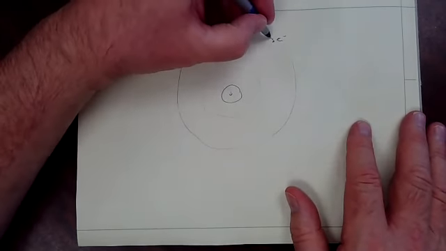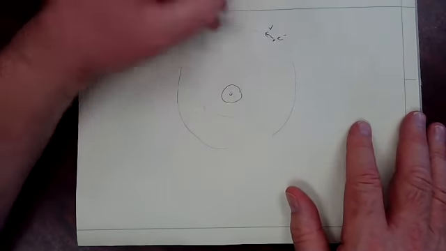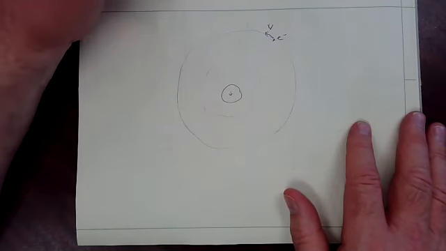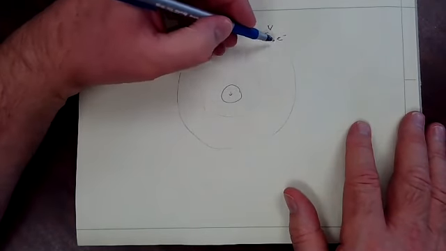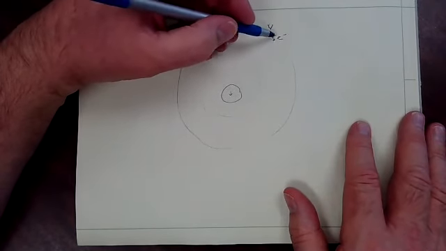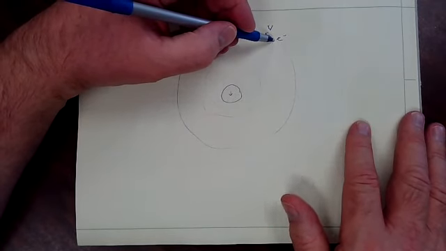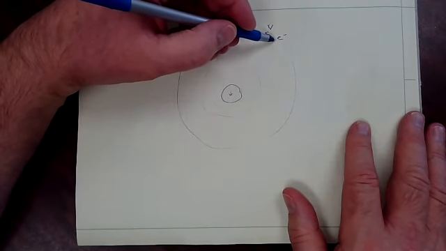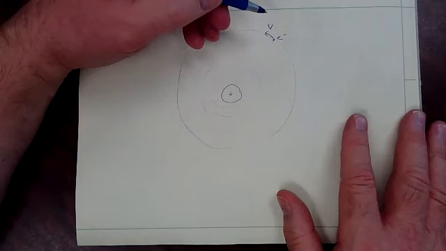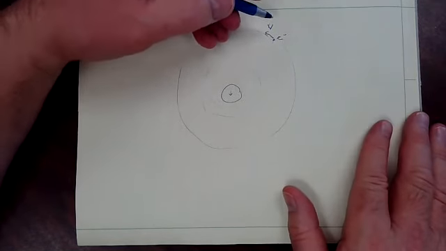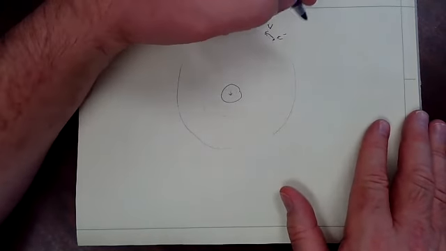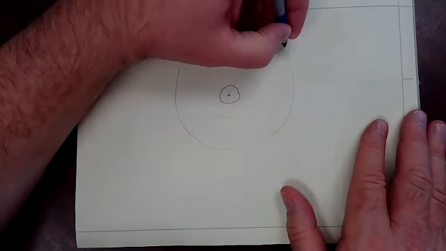So thinking about a velocity doesn't really work. What we instead need to think about is wave-particle duality. The electron is not really an isolated particle. It has both wave properties and particle properties.